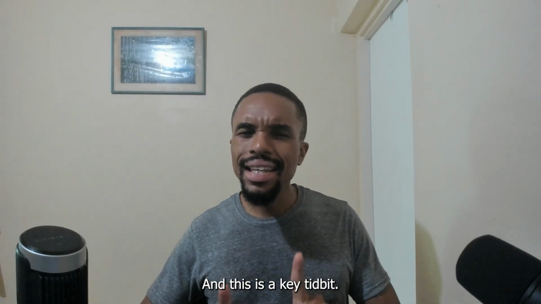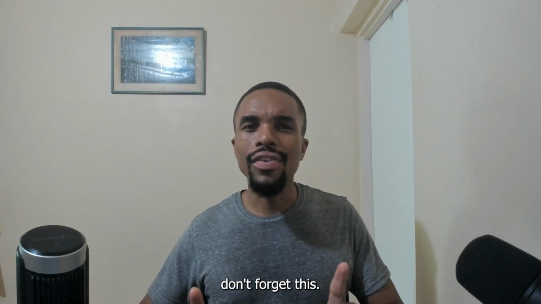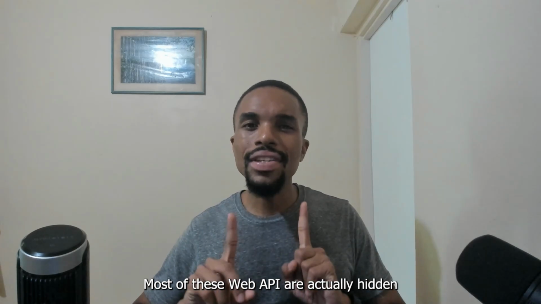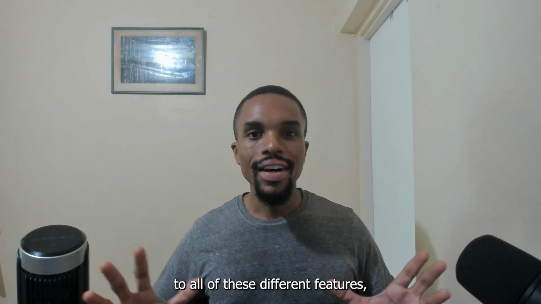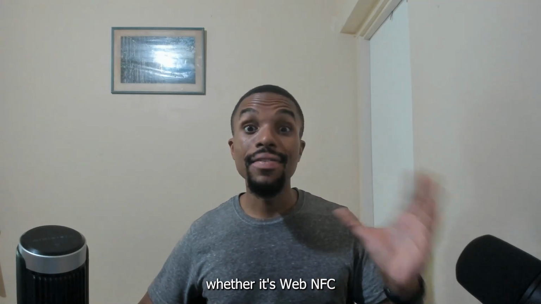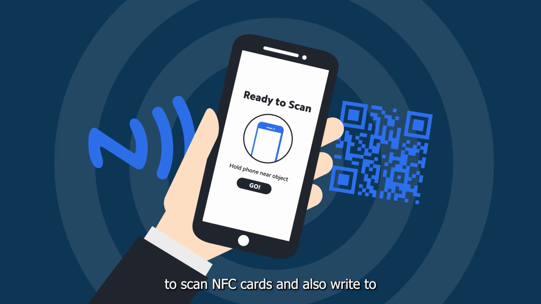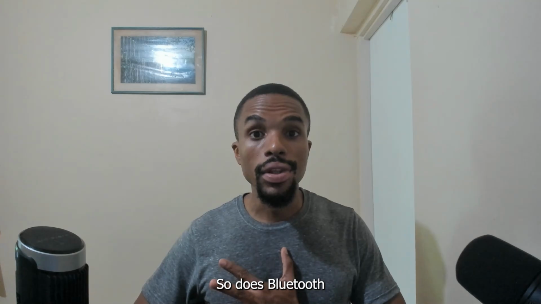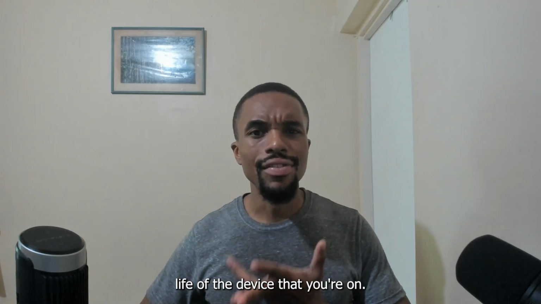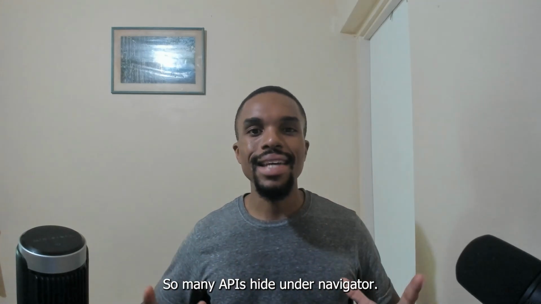And this is a key tidbit. If you forget anything, don't forget this. Most of these web APIs are actually hidden right in your browser under window.navigator. The navigator object is like the home to all of these different features, whether it's Web NFC, being able to scan NFC cards and also write to them from your browser. That exists under the navigator object. So does Bluetooth. So does checking the battery life of the device that you're on. So many APIs hide under navigator.